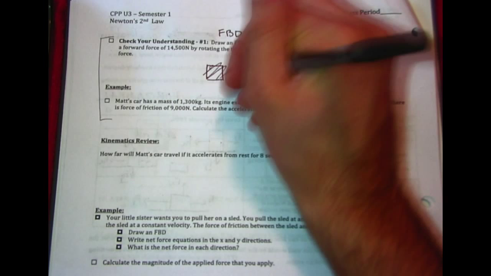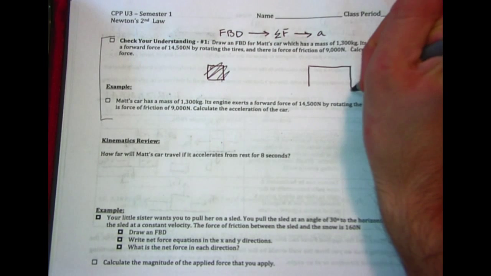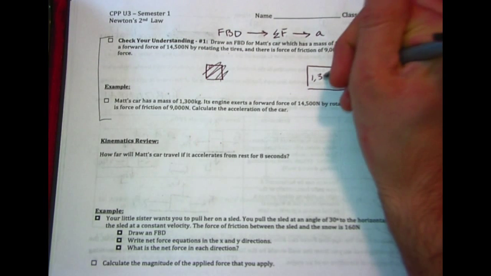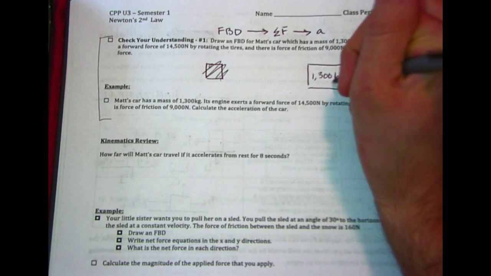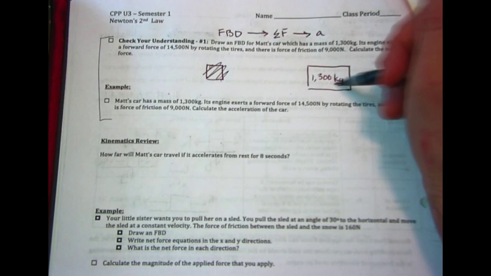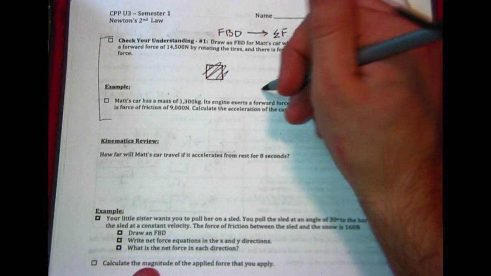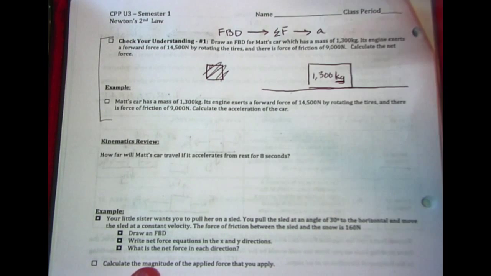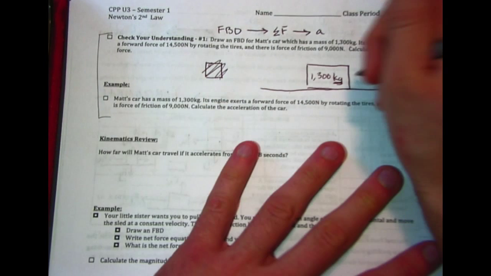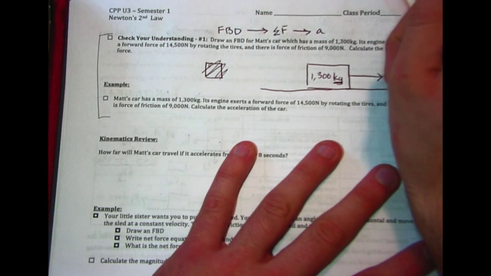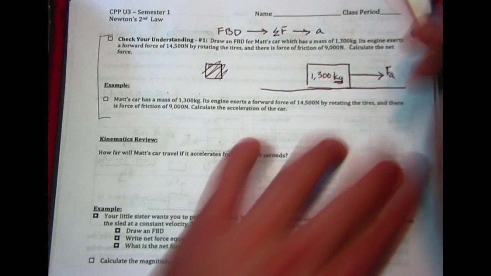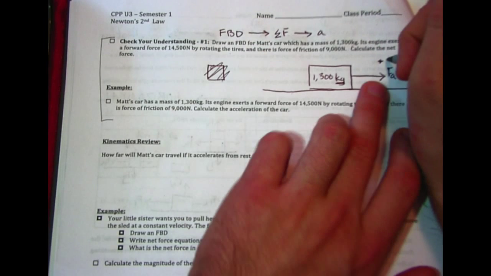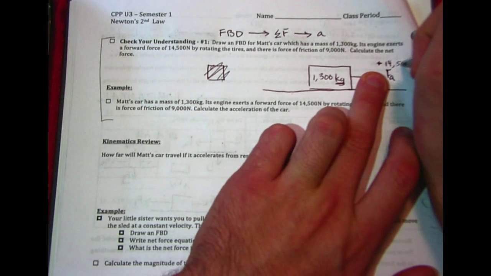And so I'm going to make this a little bit bigger so I could write that mass in there. So 1,300 kilograms. Remember, I only put the mass in the box, and mass is going to be measured in kilograms. And so we have a surface that it's on, and its engine exerts a forward force of 14,500 newtons. That looks like it's going to be an applied force to me by the engine. So I'm going to write positive 14,500 newtons.